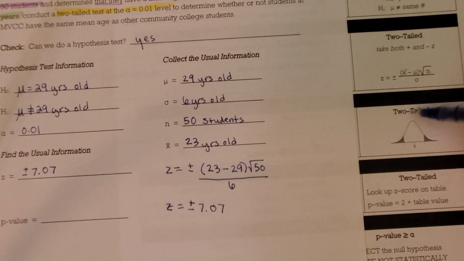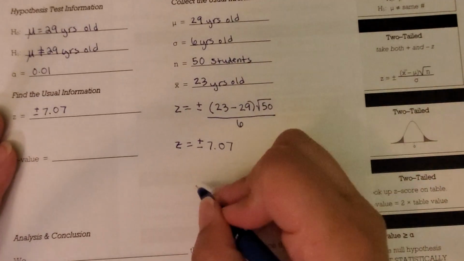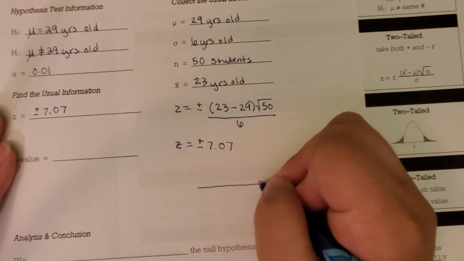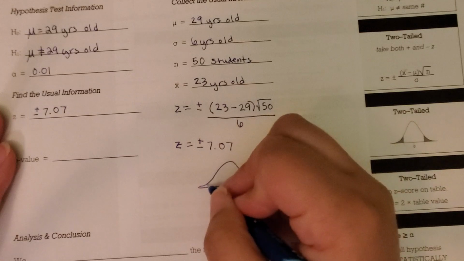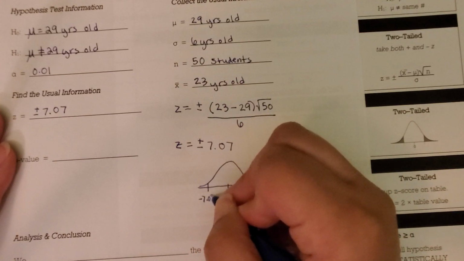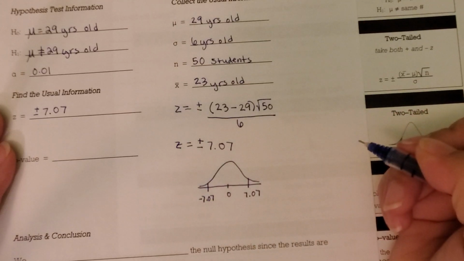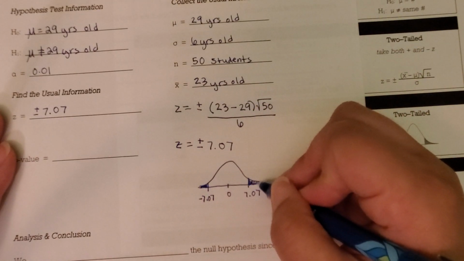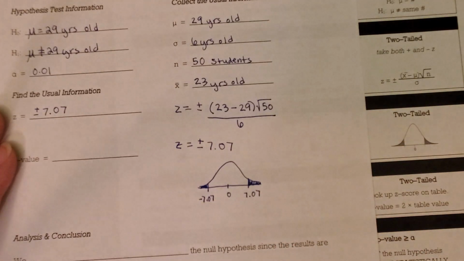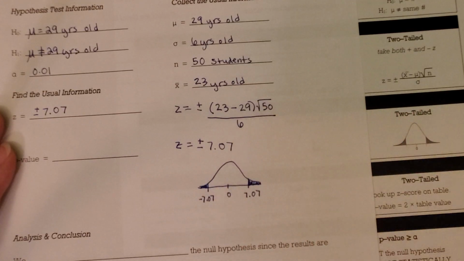Now we want to draw the picture on a standard normal curve. So when I draw the picture, I'm going to put 0 in the middle. I'm going to put a negative 7.07 on the left and a positive 7.07 on the right. And then I'm going to shade, instead of between them now, on the outside. And this is why it's called two-tailed, because you've got the two tails of the graph of the beast.